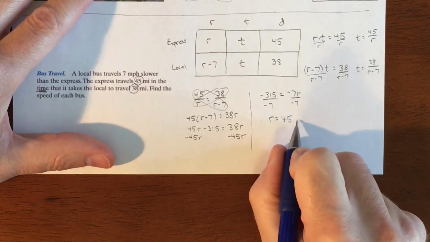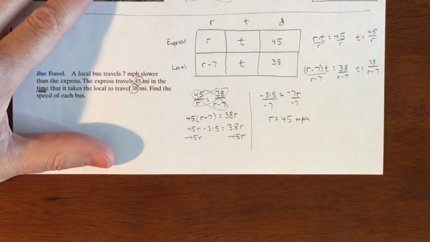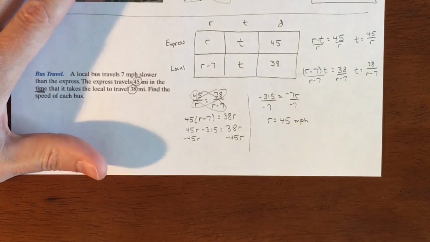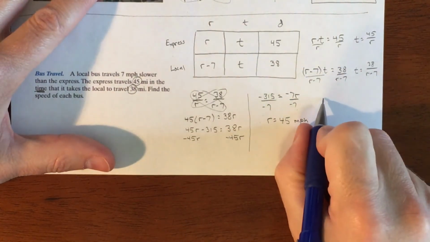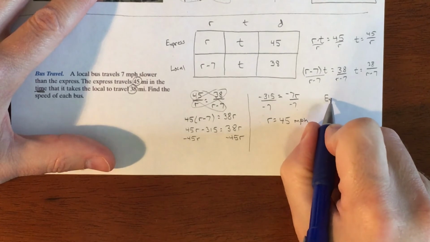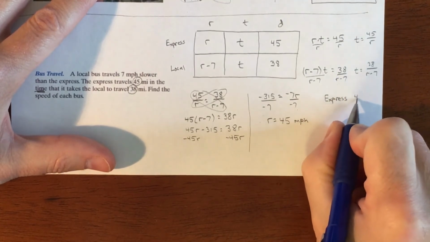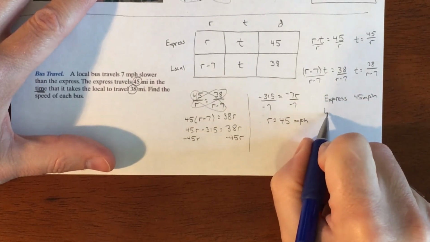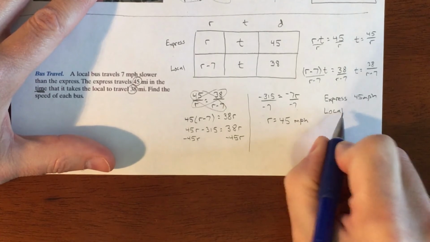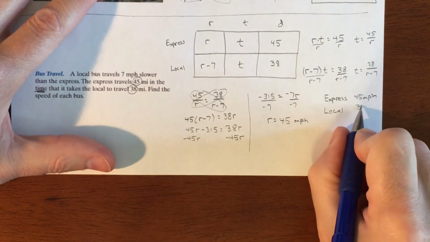And that is a rate, so that's 45 miles per hour. The two questions that they have are, what's the speed of the express? Well, R is the express. So your express is 45 miles per hour. And the local is 7 miles per hour slower than that, which is 45 minus 7, which will get you 38.